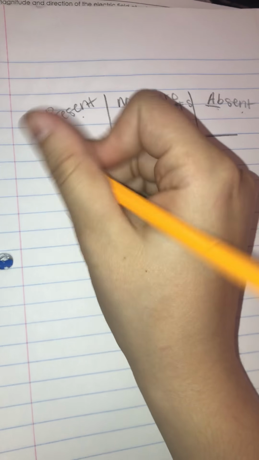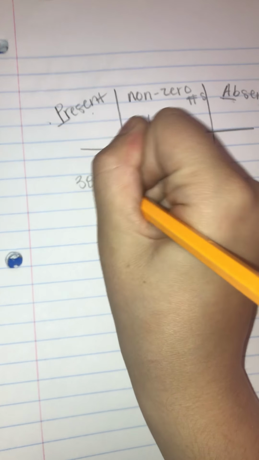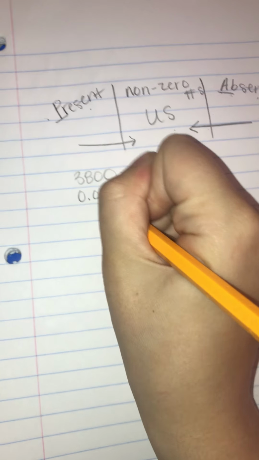So no matter what number you have, I'll just write out some random numbers.